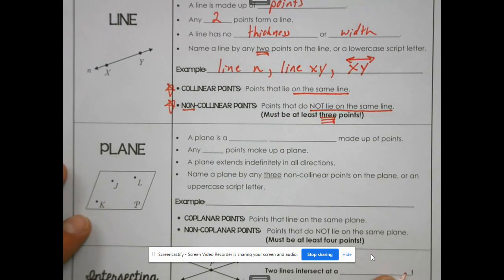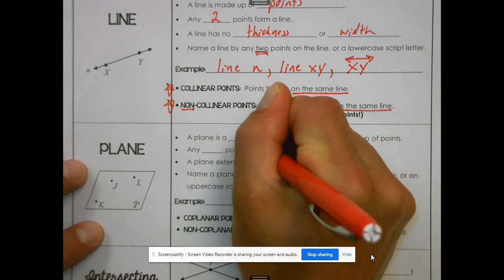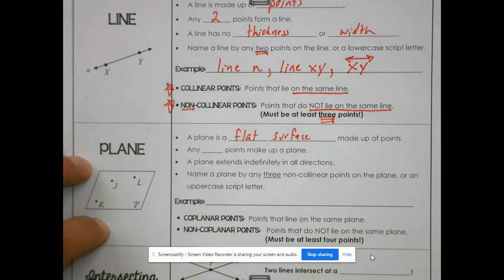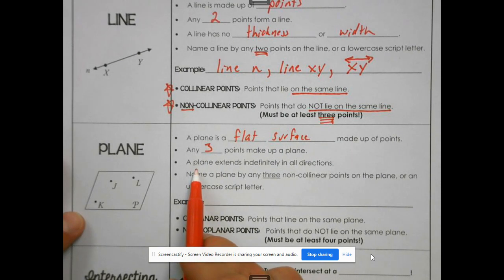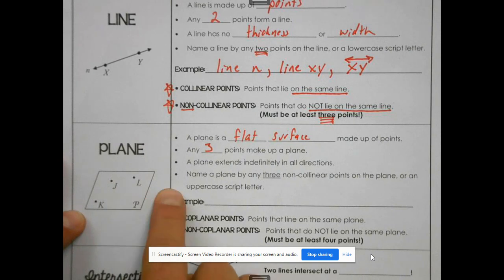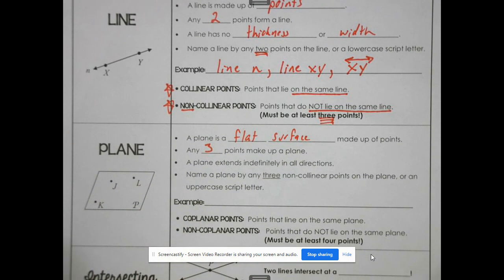Next up is your plane. A plane is a flat surface made up of points. Any 3 points make up a plane. So you must have at least 3 points to have a plane. A plane extends indefinitely in all directions. So top goes forever, left, right goes forever, bottom goes forever. It's a big flat surface.